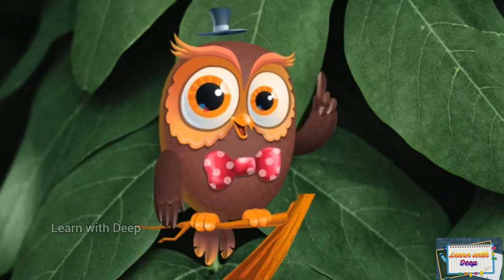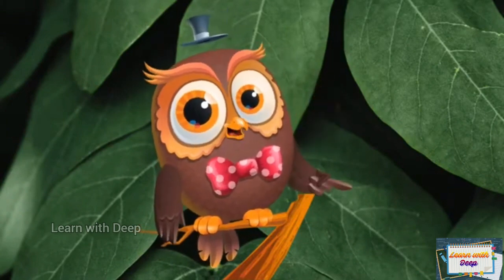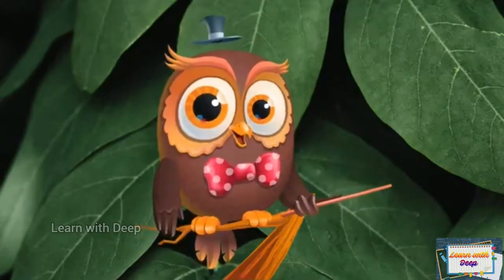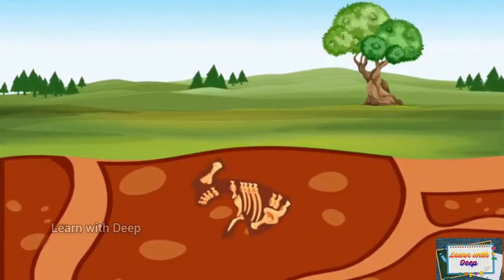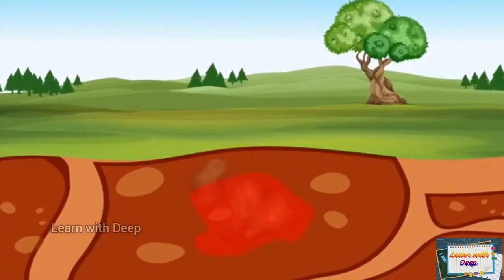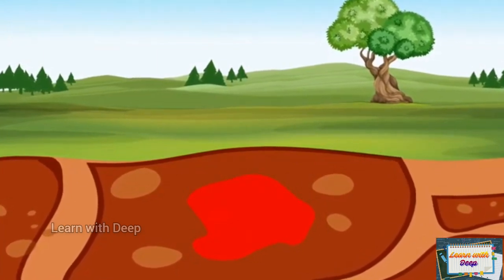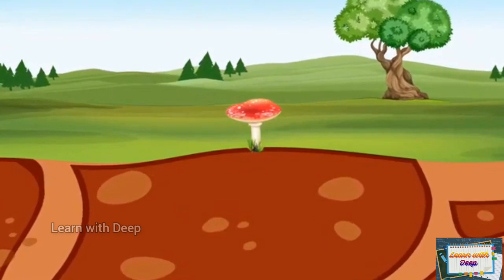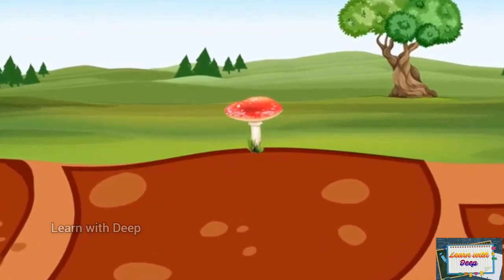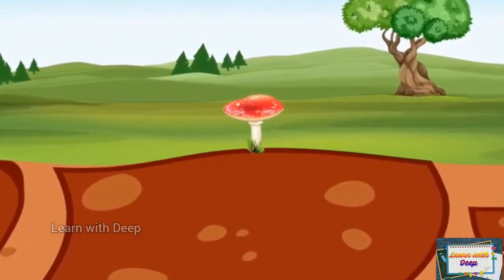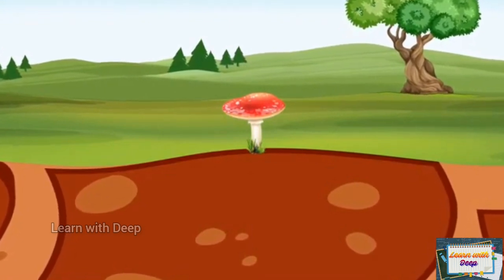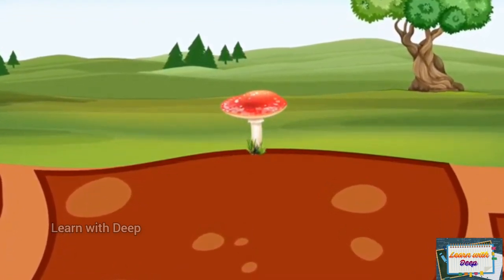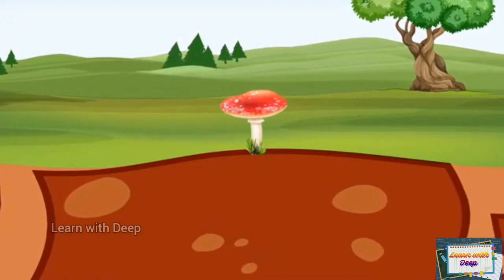Now let us see that how nutrients are recycled in the soil. Plants continuously absorb nutrients from soil. As a result, soil becomes deficient in nutrients. To overcome this deficiency, manure and fertilizers are added into the soil.